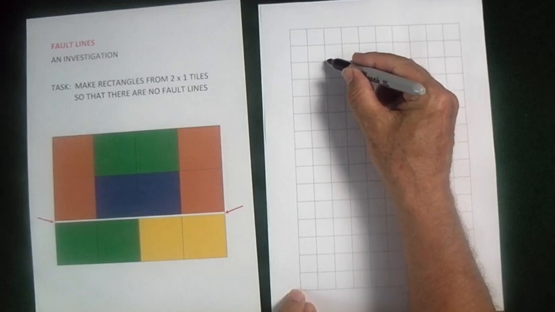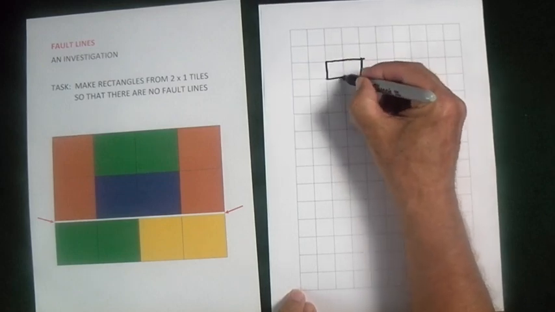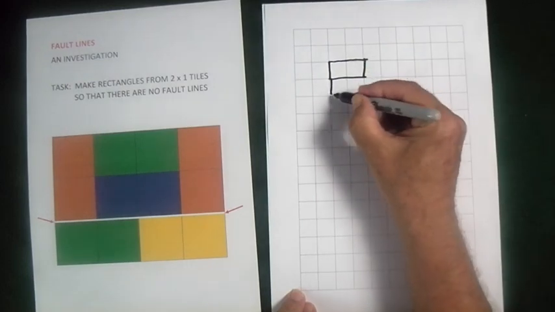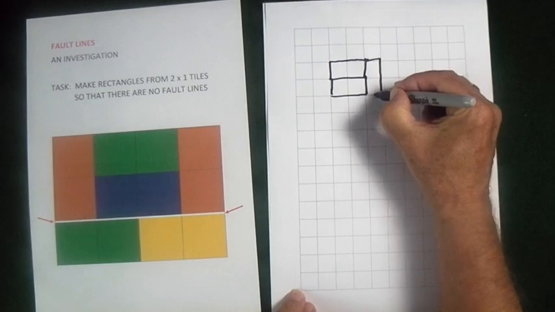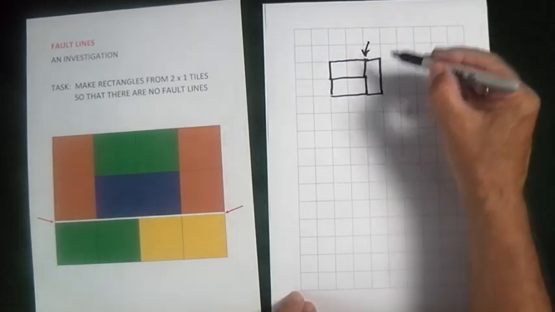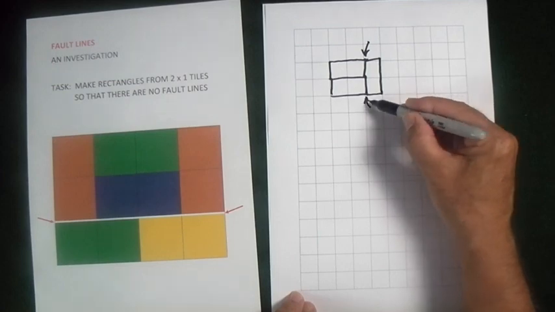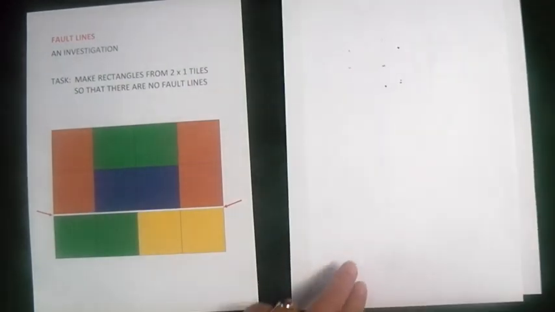I could draw them on paper like this. And I've done that. I've made a rectangle, but look, it's got a fault line running all the way through it. Can you see that fault line? I'm going to choose to do this using dominoes.